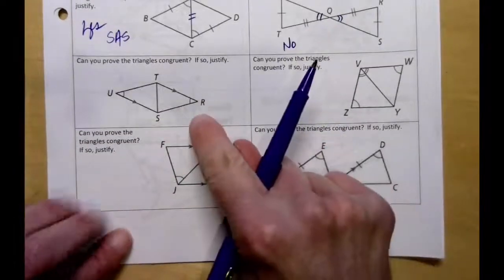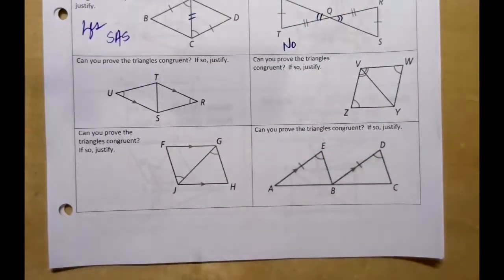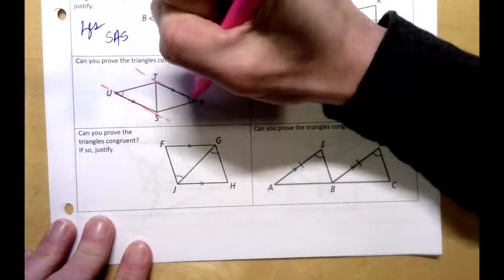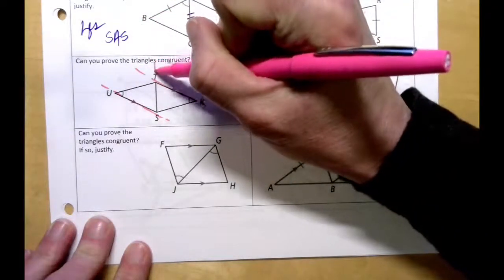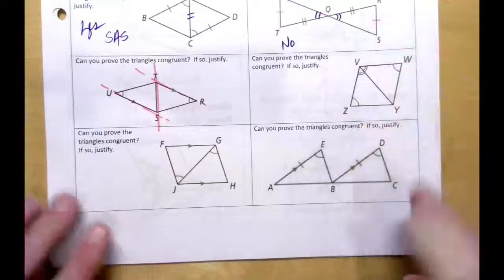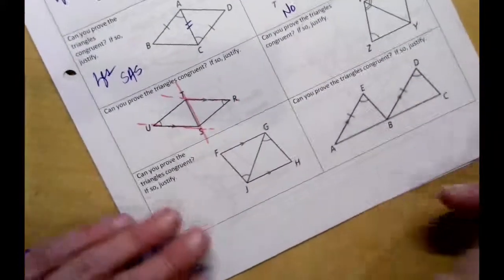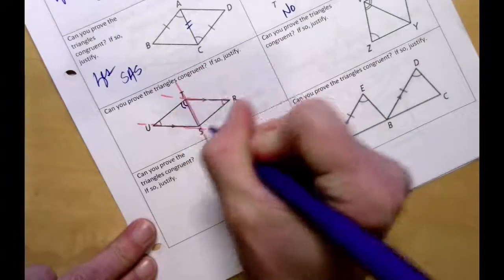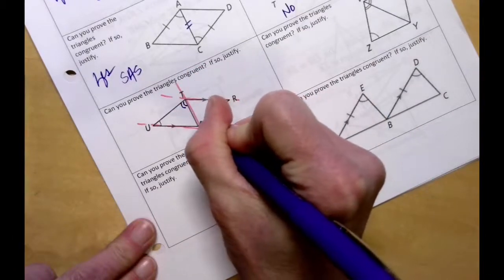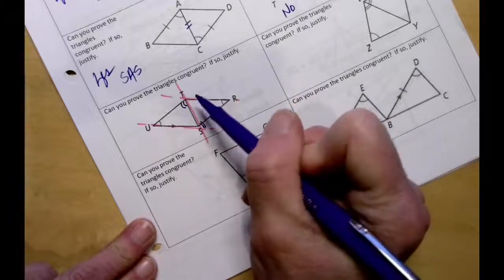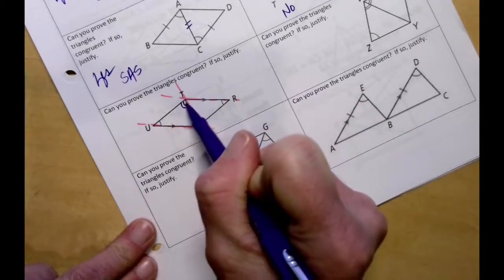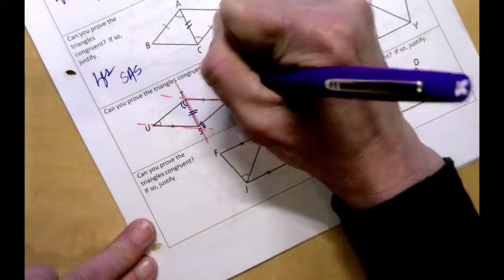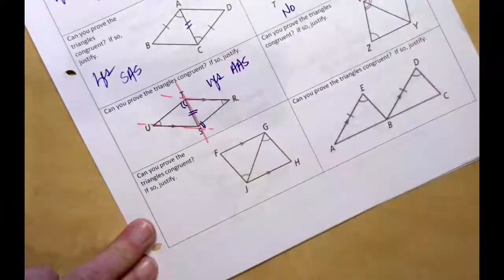All right, let's check out this one. I have my parallel sides. I know I have my transversal. So if I look at my parallel sides, these here are my alternate interior angles. So I have an angle, and I have a side. So yes, by angle, angle, side.